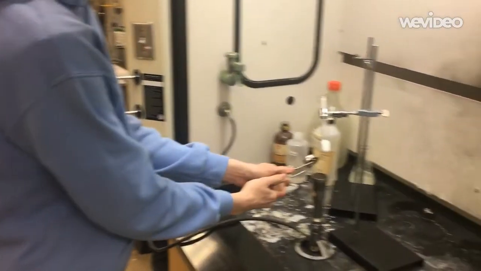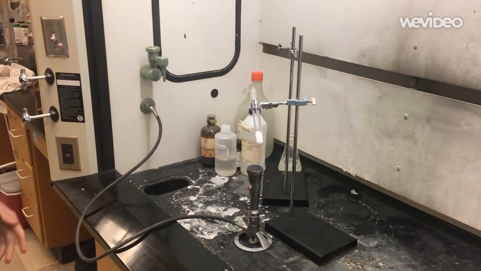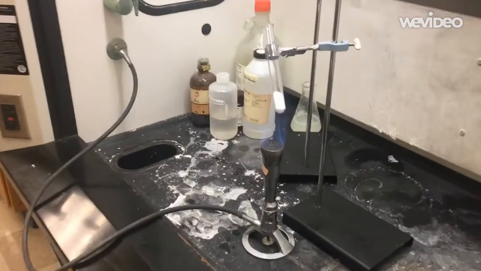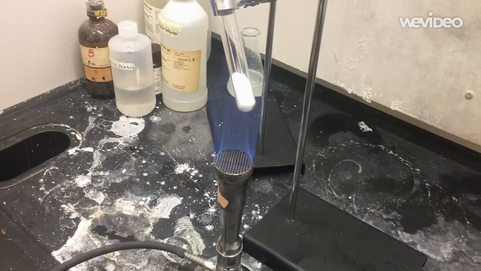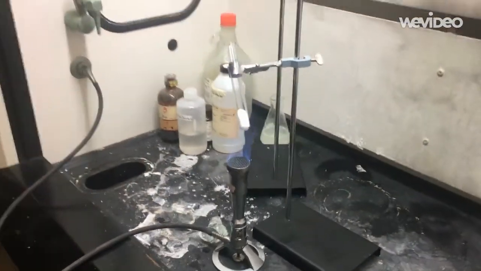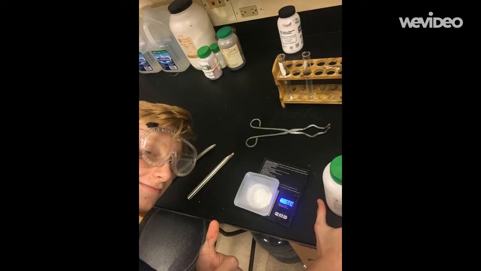Here you can see Calvin preparing the demo by turning on the gas in the fume hood and lighting the Bunsen burner. Enjoy the demo!